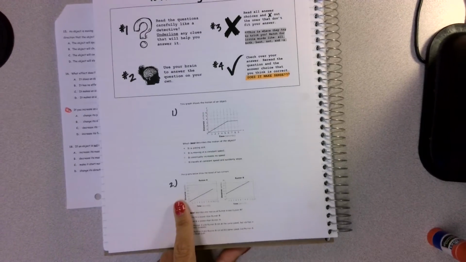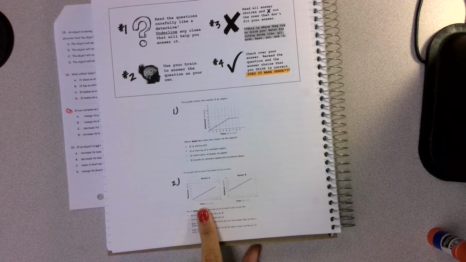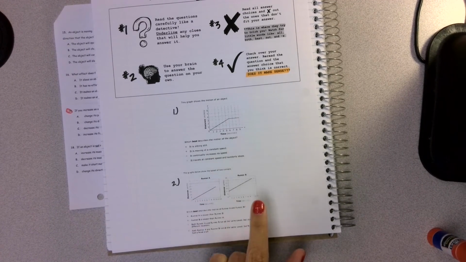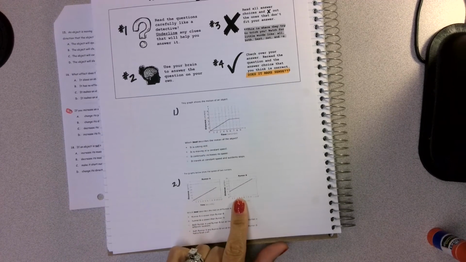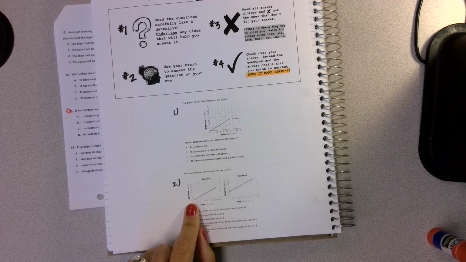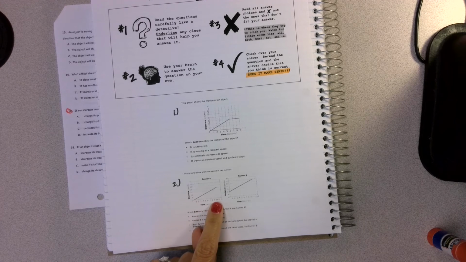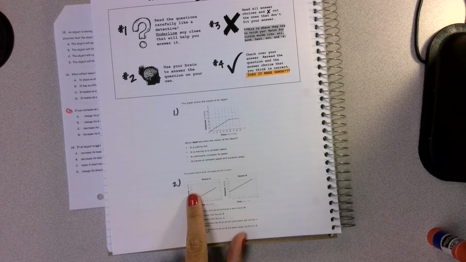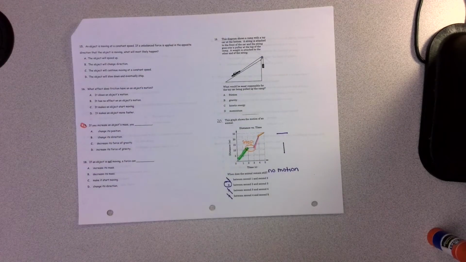Okay, let's look at these ones. Now they're showing you 2 different graphs, and they want you to compare them. It's 2 people running a race. Here's runner number 1, or A, and runner B. Runner A, just from looking at it, starts at 0 and runs for 10 seconds, and in that 10 seconds they go 20 yards, maybe?